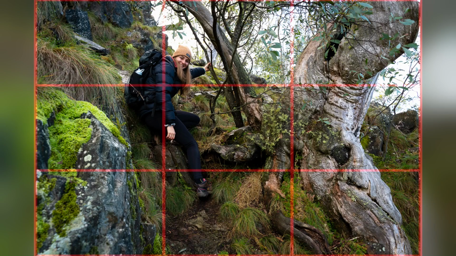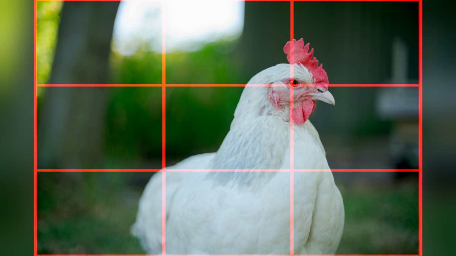I use this for 95% of my photos. It's really handy. It really helps you with placing the subjects within your image. And the idea of it is that it creates balance within the photograph, and it also attracts the viewer's eye to the point of interest or subject. So just a few examples we have here.